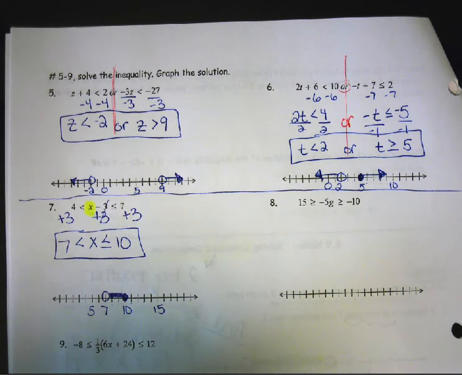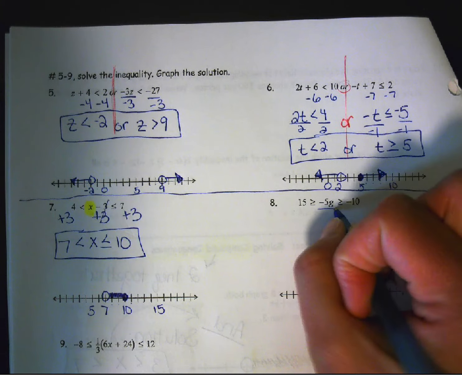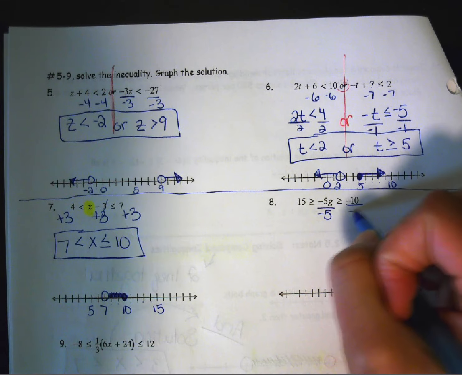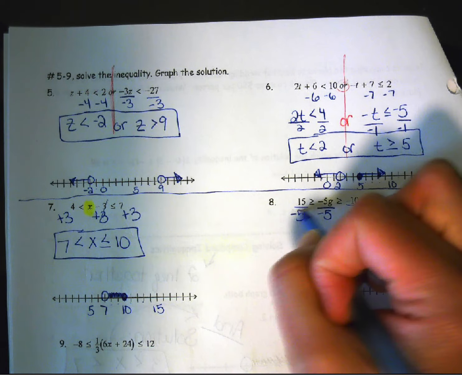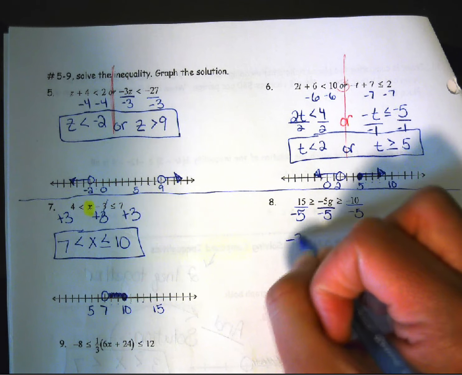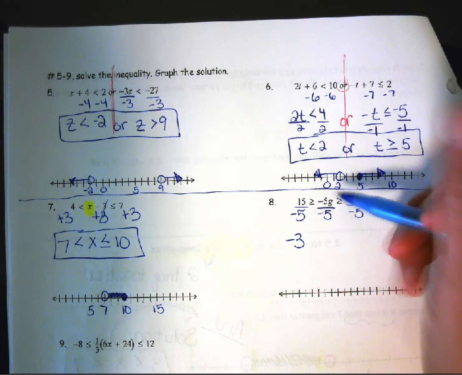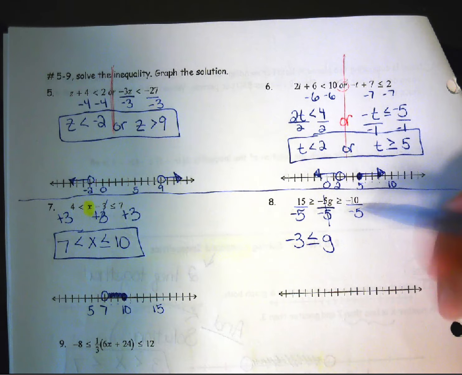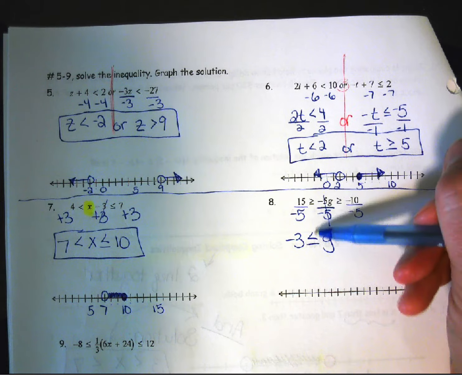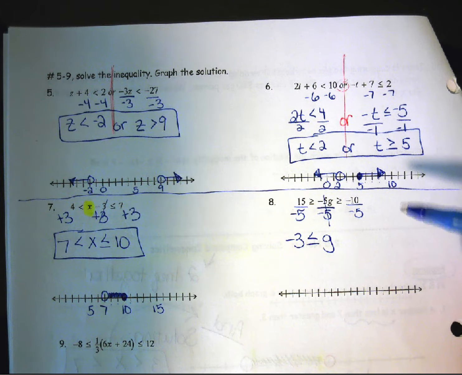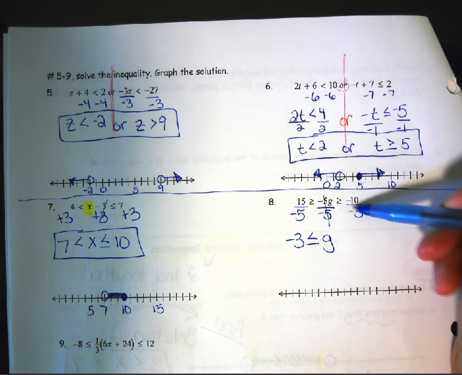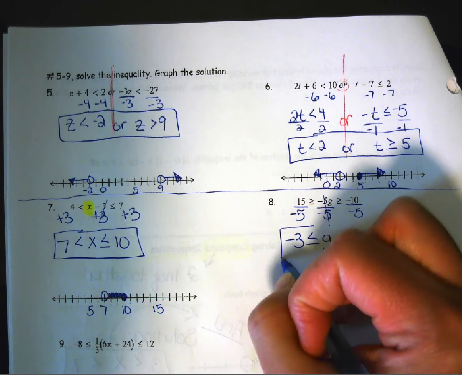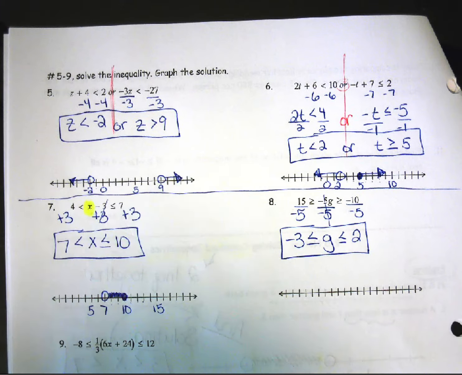All right, number 8. I have to start by doing the opposite. Because this is multiplication, I'm going to divide by -5. So that's 15 divided by -5. But what I have to remember is when I divide by a negative, I have to reverse my sign. Notice it just flips the greater than, less than. The bar underneath doesn't change. And over here, because I'm dividing by a negative, I flip my sign and I get a 2. So there we go. Let's put that on our graph.